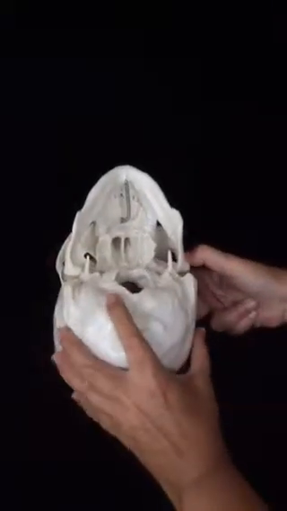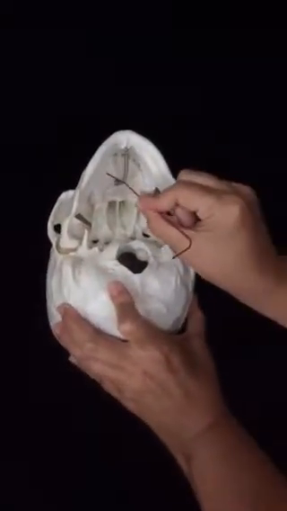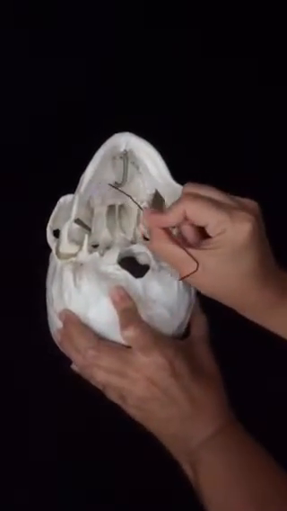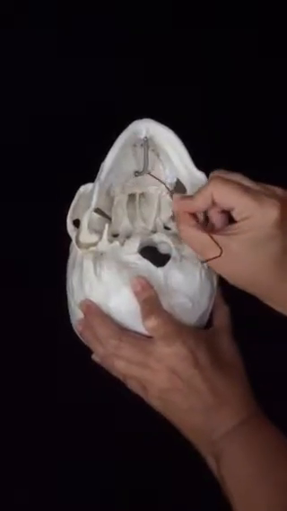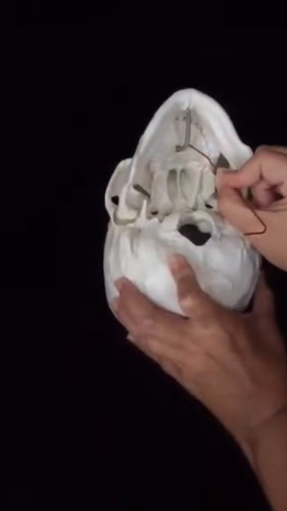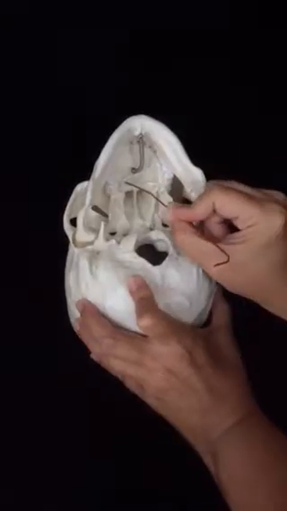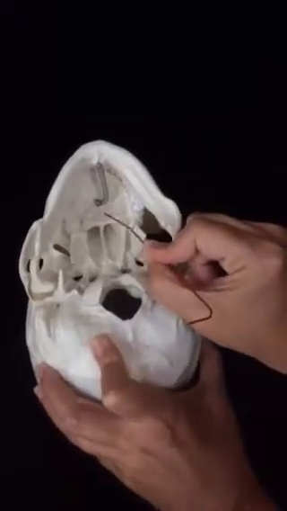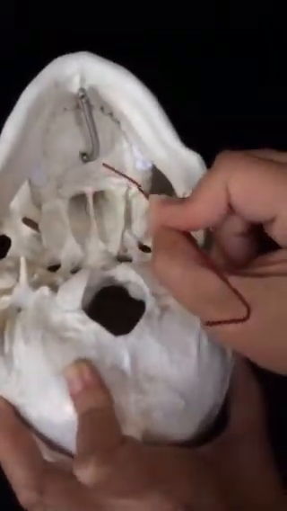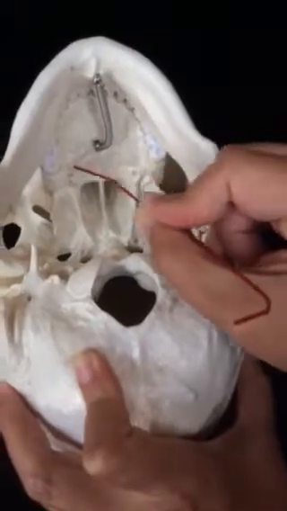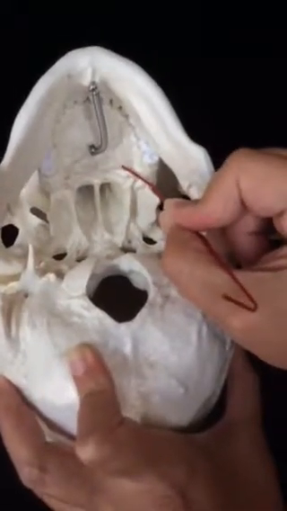Since I have you in this position too, you can see the maxilla over here. So this is the bottom part of the maxilla that forms the roof of the mouth. And posterior to it, you're going to have your palatine bone. So there's a line over here that separates the maxilla from the palatine bone.